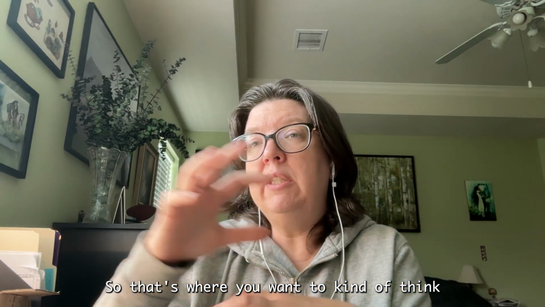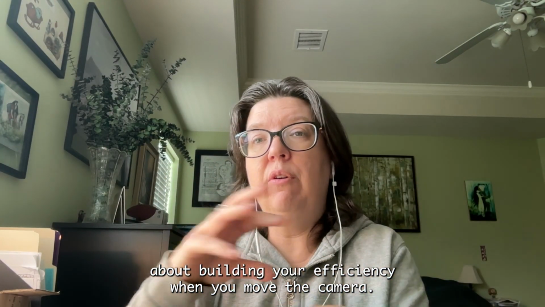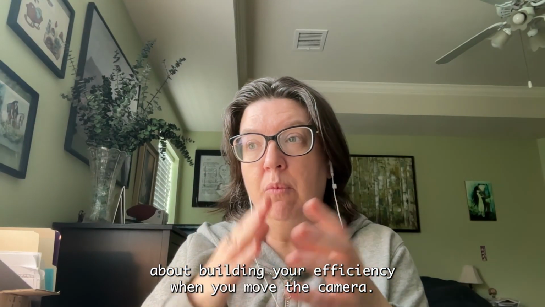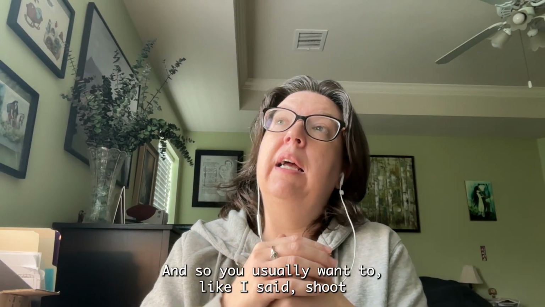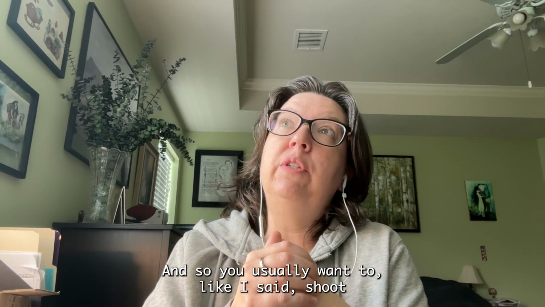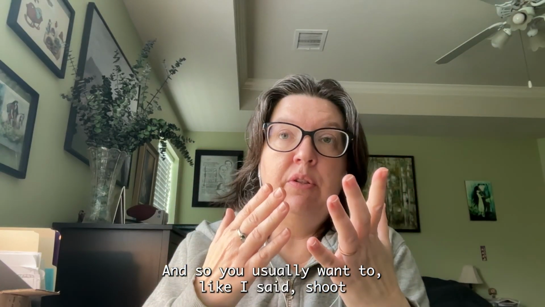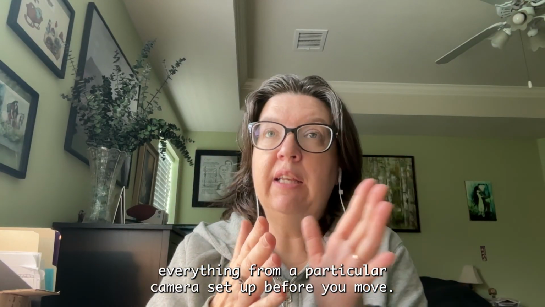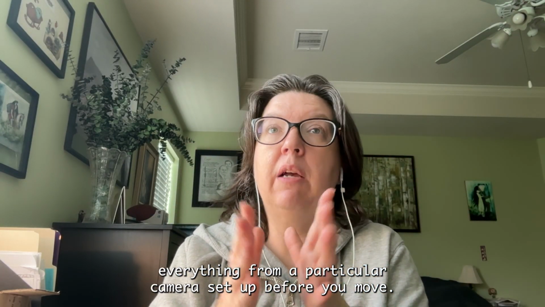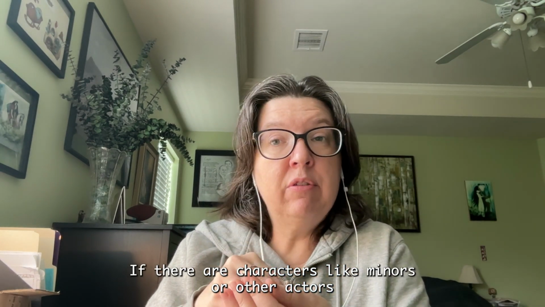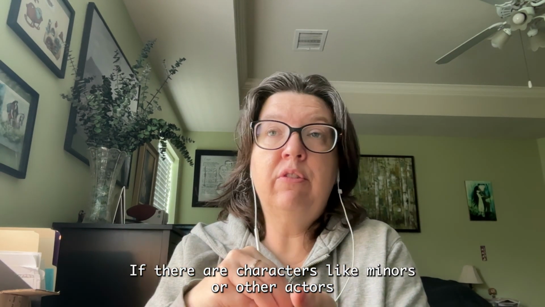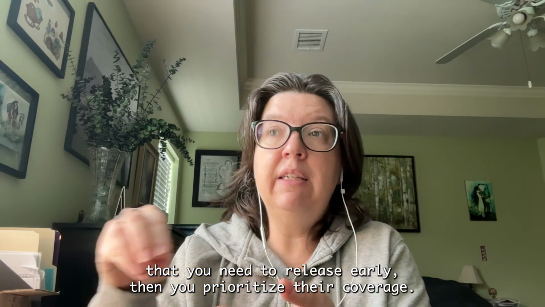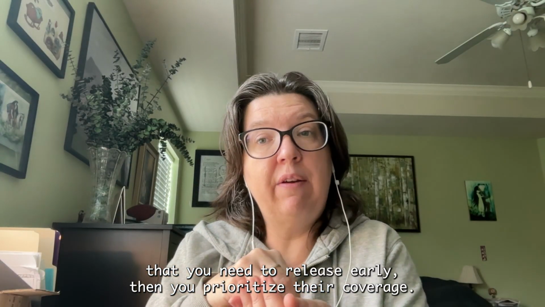So that's where you want to think about building your efficiency when you move the camera. And so you usually want to, like I said, shoot everything from a particular camera setup before you move. If there are characters like minors or other actors that you need to release early, then you prioritize their coverage.